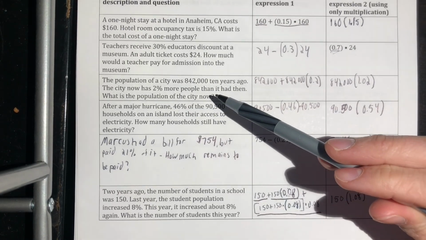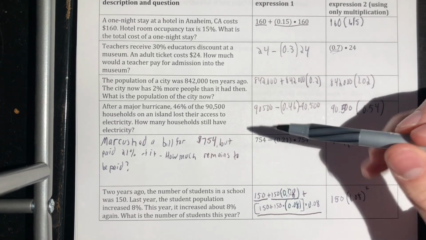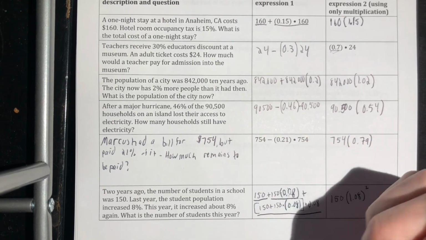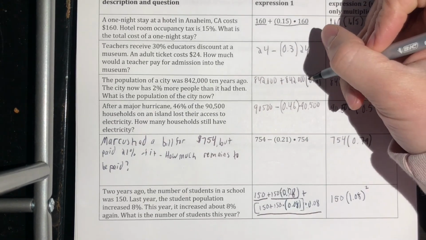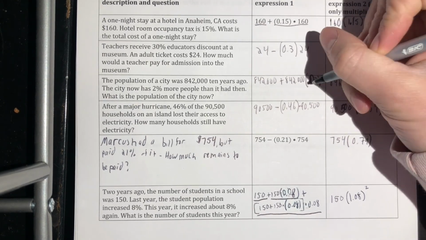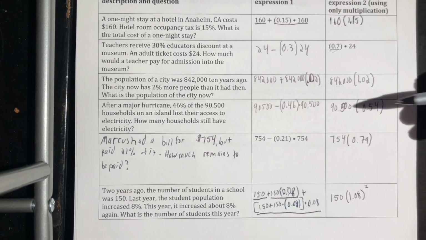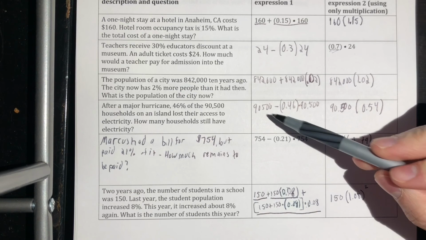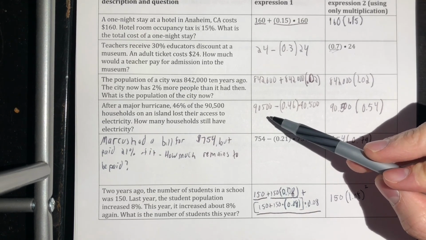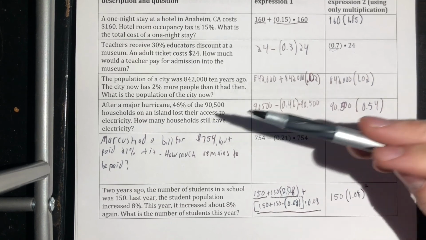All right. Population of a city, 842,000. It was 842,000 and increased by 2%. And by golly, I did this wrong again. Over here, it should be 0.02. I did it right over here: 842,000 times 1.02. And 90,500 for the major hurricane lost 46% of its 90,500 households.